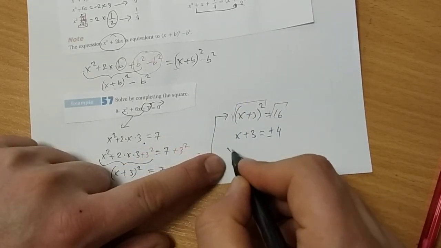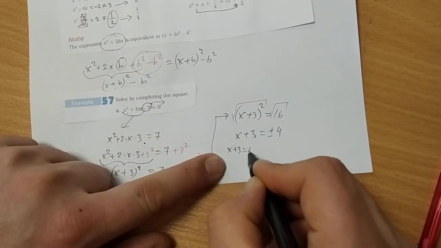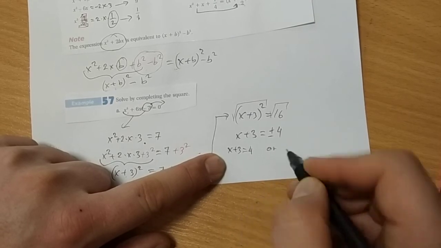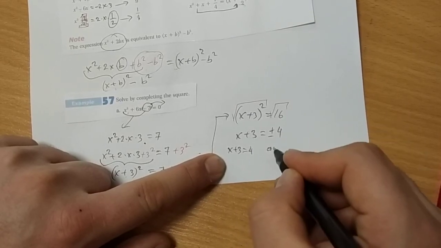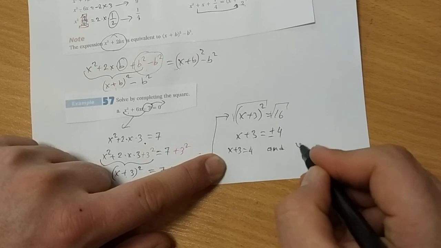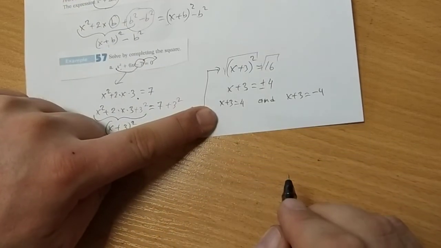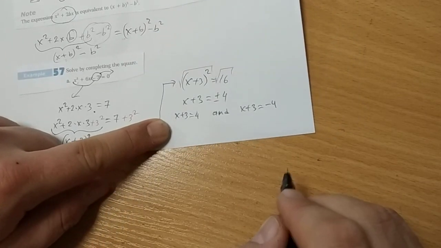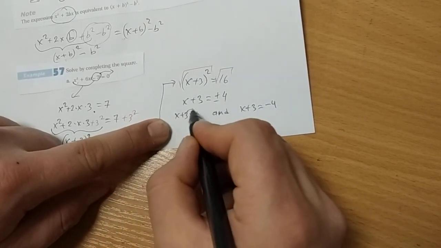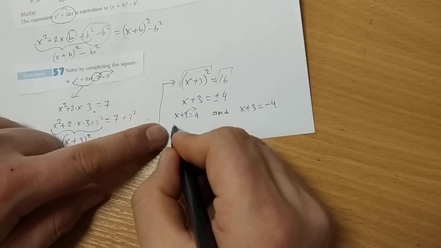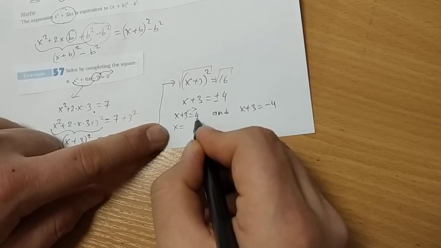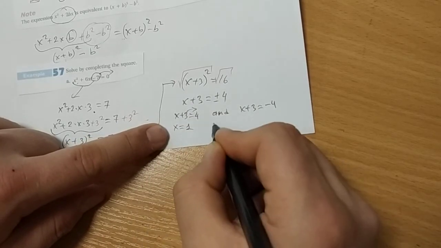First one, x plus 3 is equal to 4, and let me write, x plus 3 is equal to minus 4. From here we can take 3 to the right side. X is equal to, it subtracts from 4, it is 1.